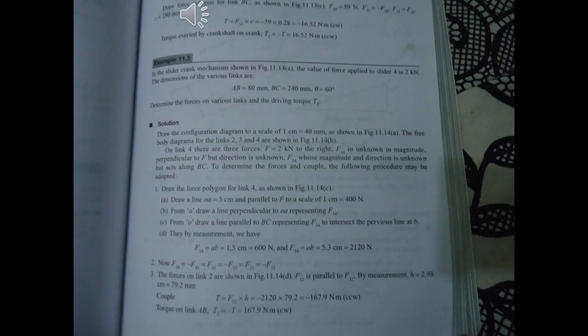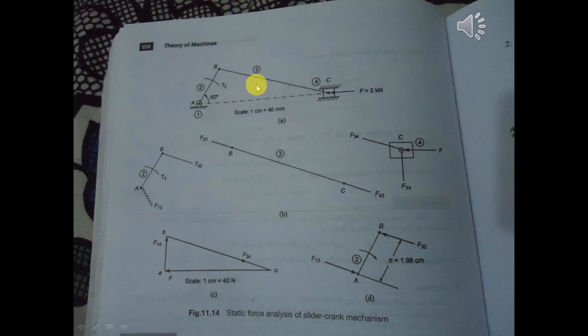Now we'll proceed with another example, a slider crank mechanism. These are the given data. Theta is equal to 60 degrees, and then determine the forces on various links and the driving torque T2. Similarly to the previous one, it is a slider crank mechanism. So this is a slider, this is the connecting rod, this is the crank, and this is link 1, link 2, link 3 and link 4, and a force of 2 kilonewtons is acting.